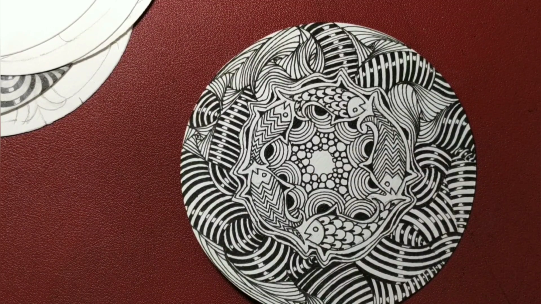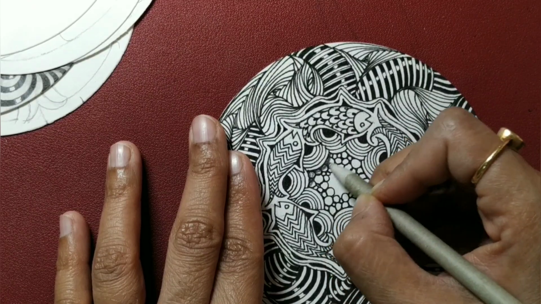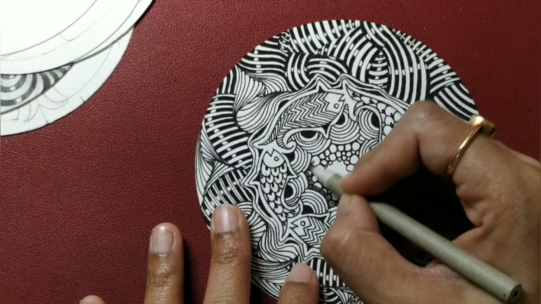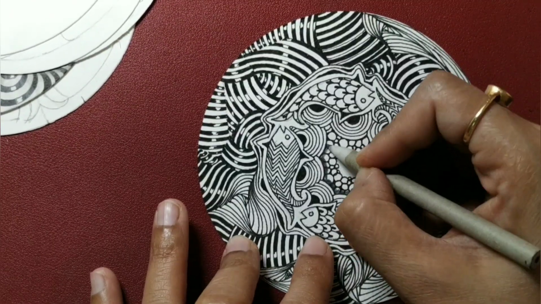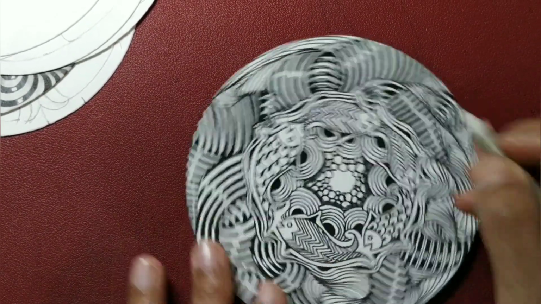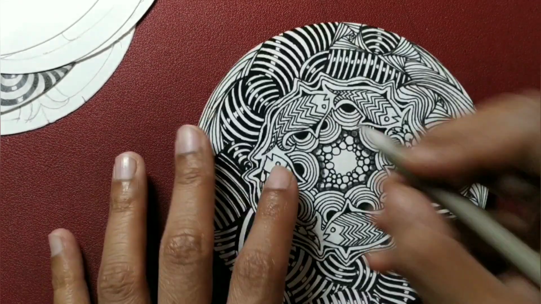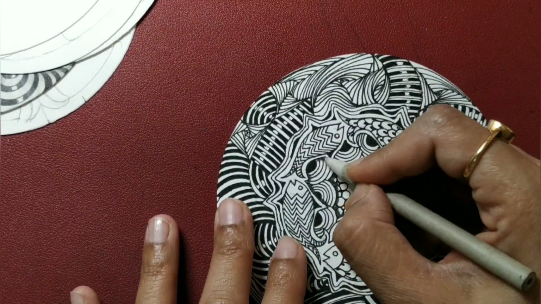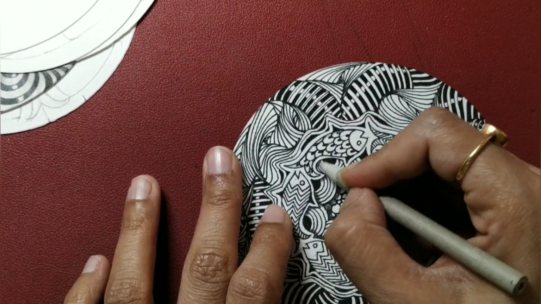So let us now move on to shading. So I'm now going to add some graphite here, and then here inside the aura, so it will automatically shade my moons also.